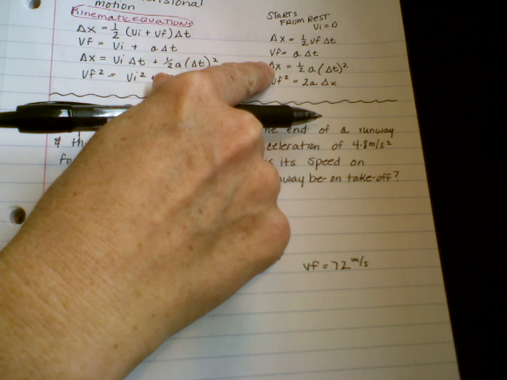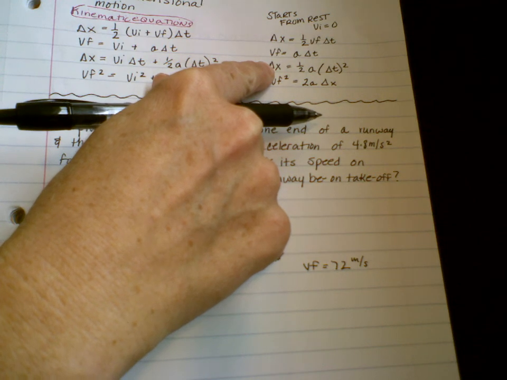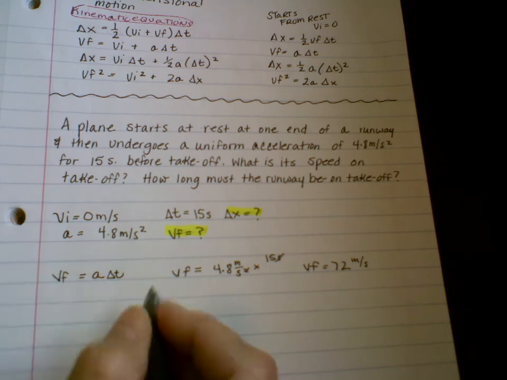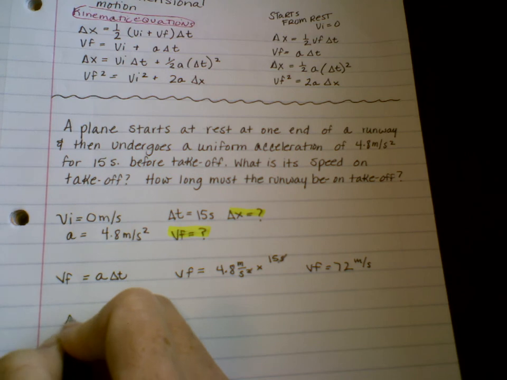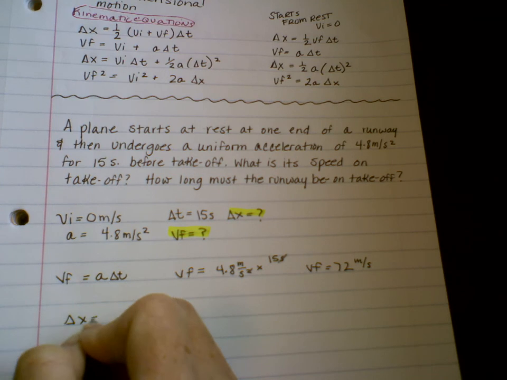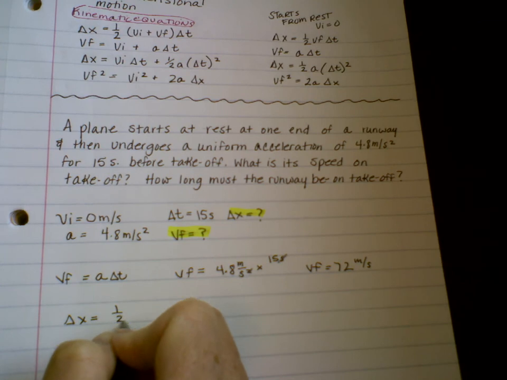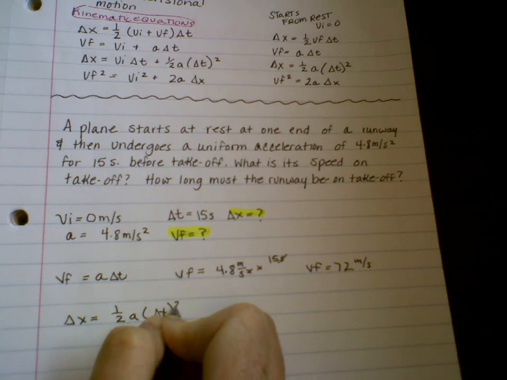Delta x equals 1/2 a times delta t squared. I have all that other information, so I don't need to use the v sub f if I don't have to. So we're going to use that one, okay? Delta x equals 1/2 a delta t squared.